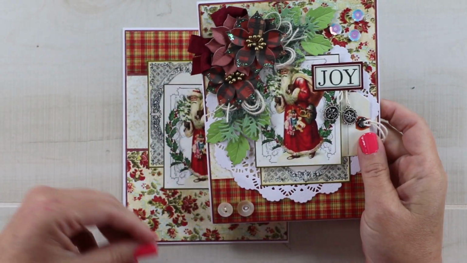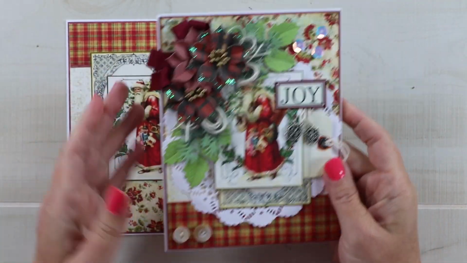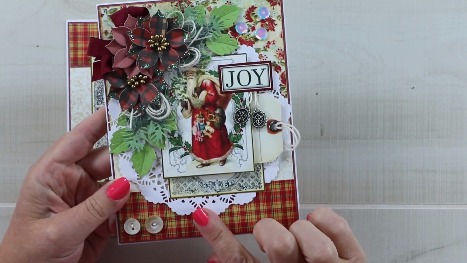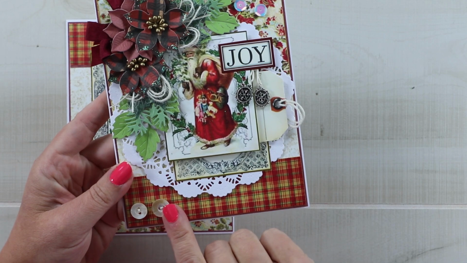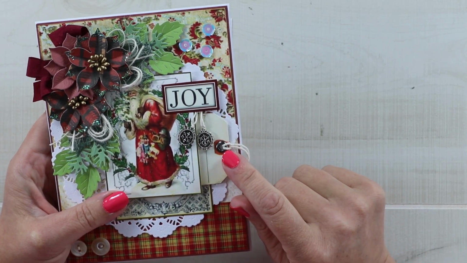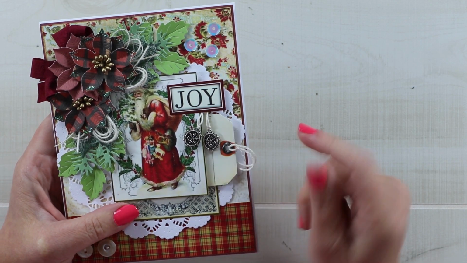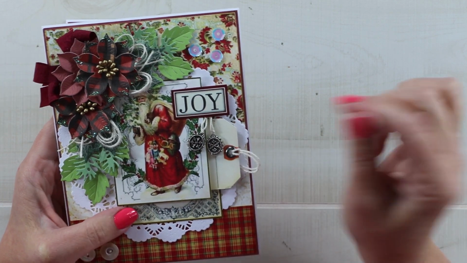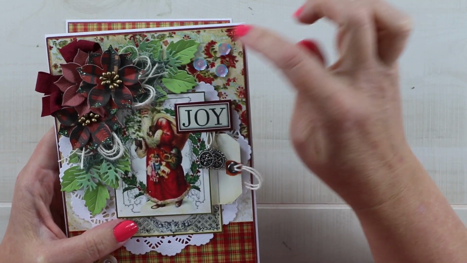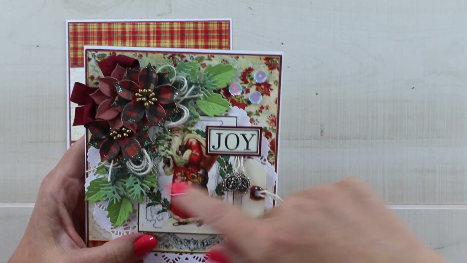I just swapped out my patterns on this, and then of course I added layering elements and embellishments. So I put in that doily and a couple of vintage buttons. Here is the tag again from the side, but for this card I added a metal eyelet and some thicker twine. Here are a couple of pretty coordinating snowflake charms and some sequins on the top.